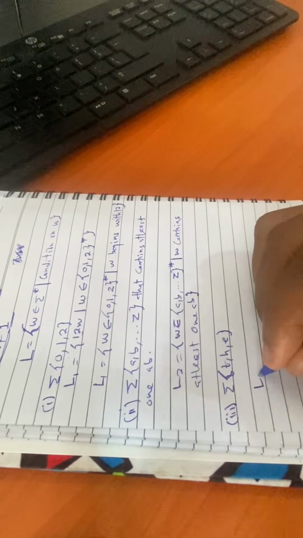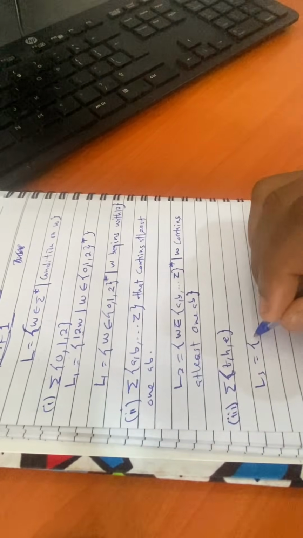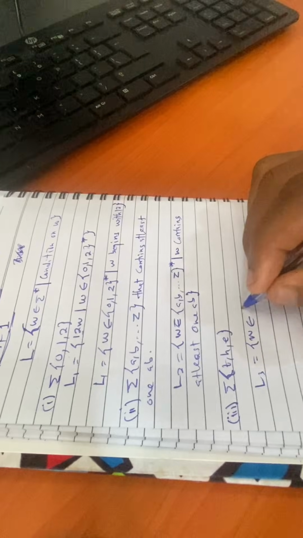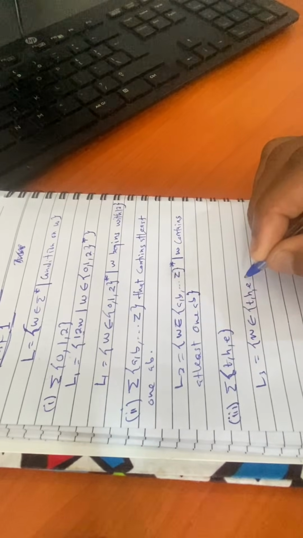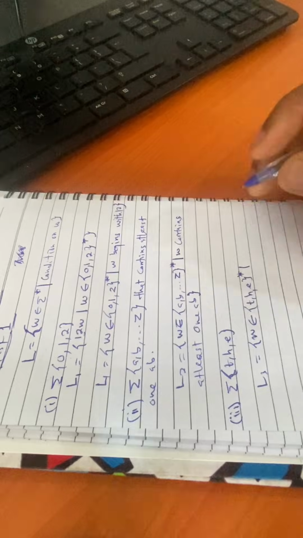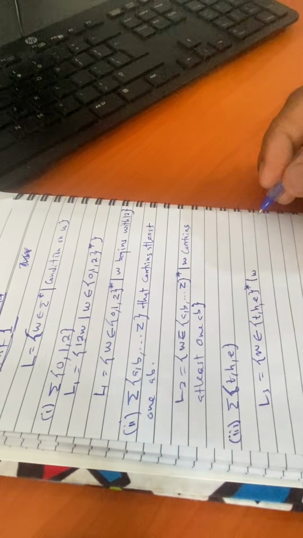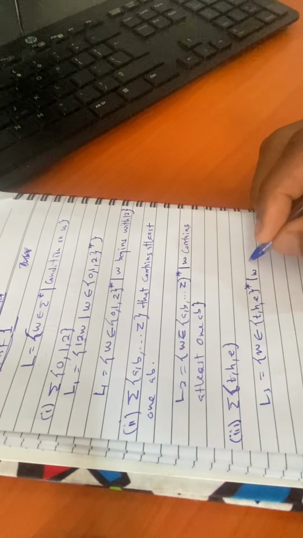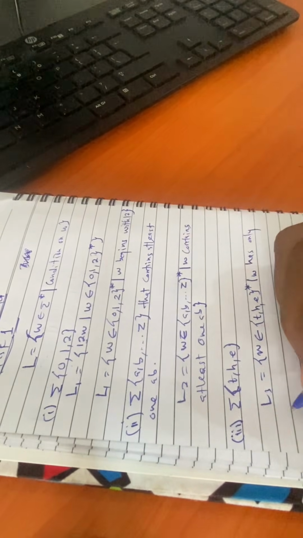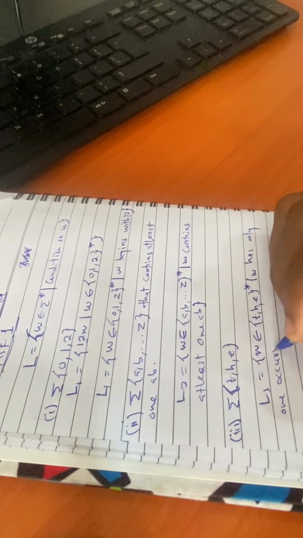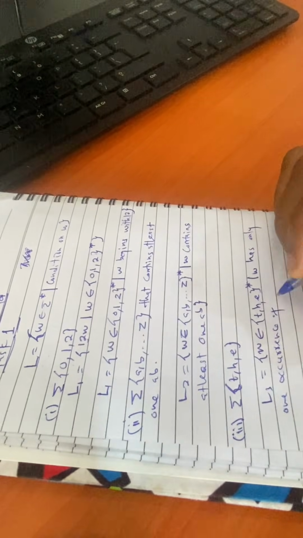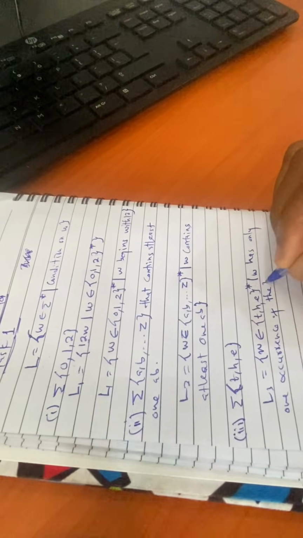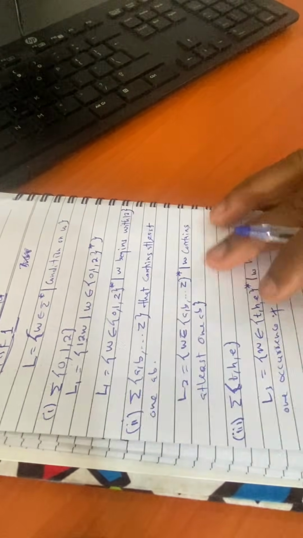So the language can be written as the set of strings which belongs to THE star, given that the string has only one occurrence of THE. All right. Then we move to the next question.